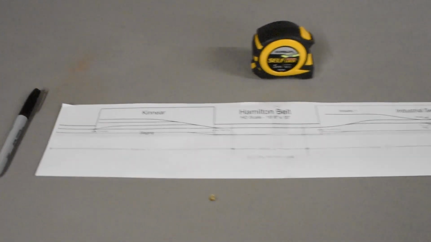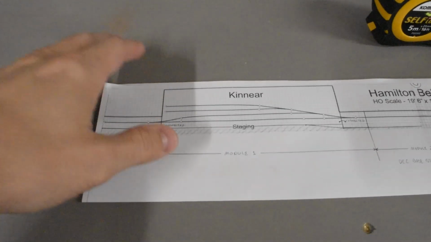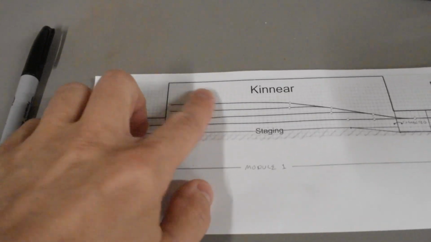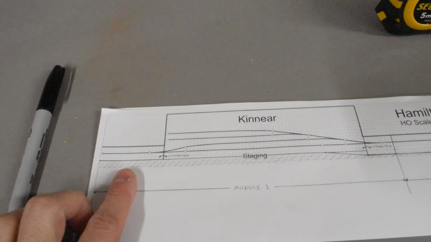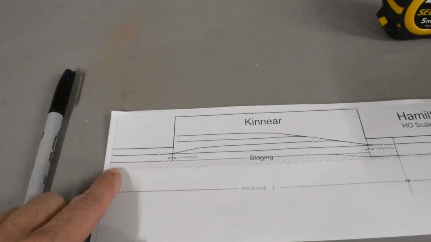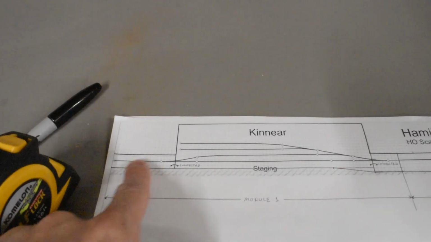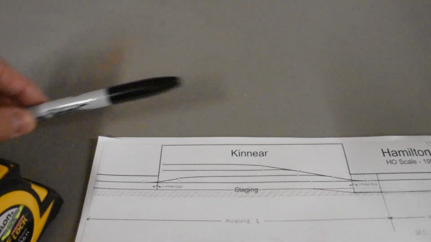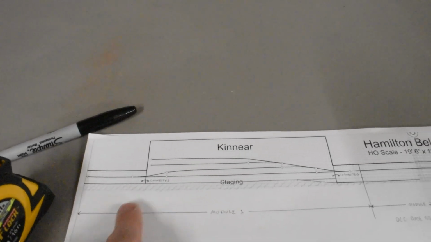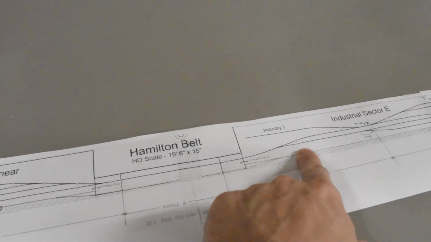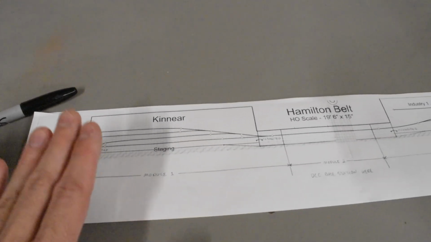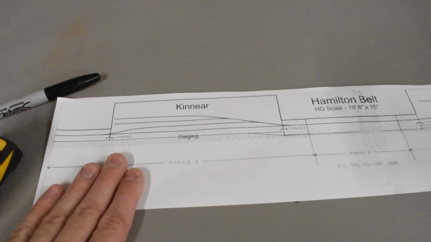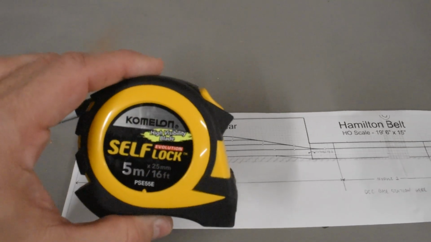So basically what I'm going to do is, when I printed this out, if you could see it, there's a 1-inch grid laid across the entire plan here. So I'm just going to use that grid. I'm going to measure out from the edges where all the tracks are going to go, and I'm just going to take a Sharpie and some straight edges, and transfer those lines right to the modules, and then I can tack the track down on top of that. So that's the next step, so I'll get to it and start some measuring.